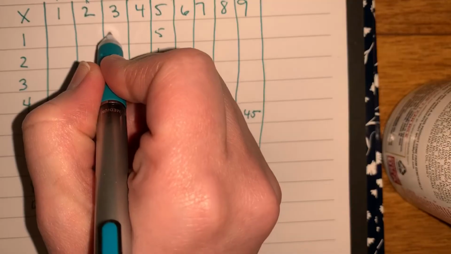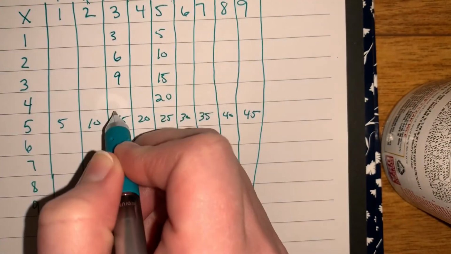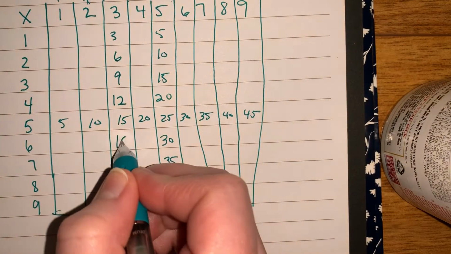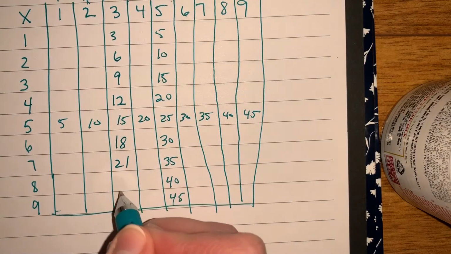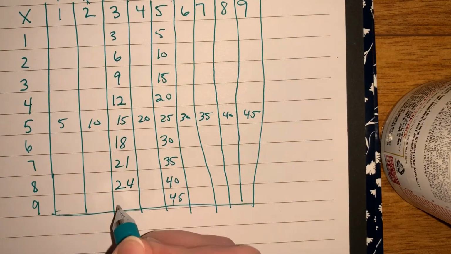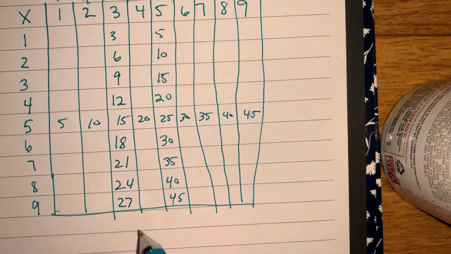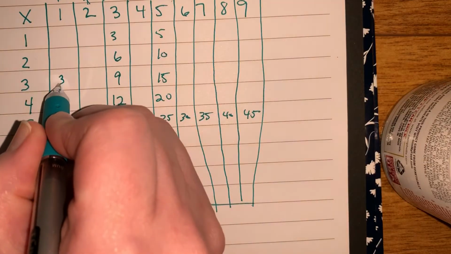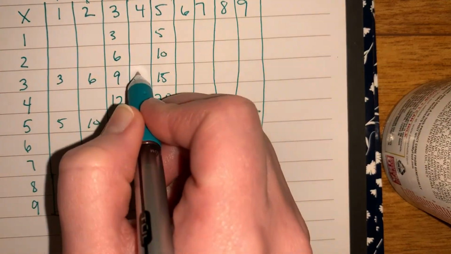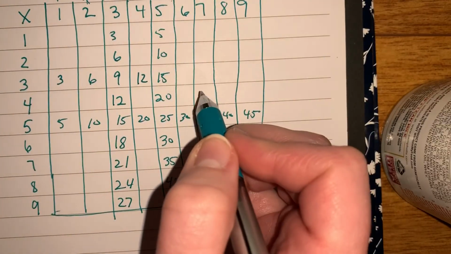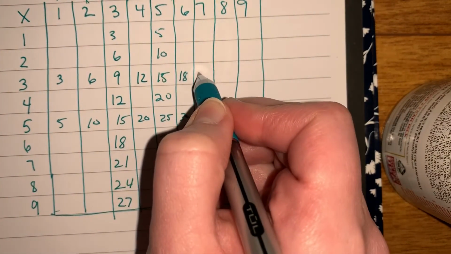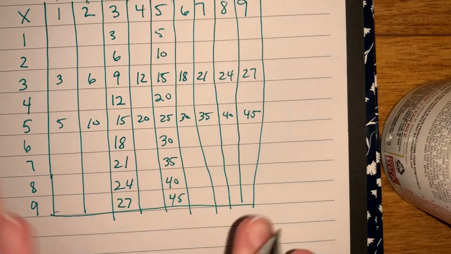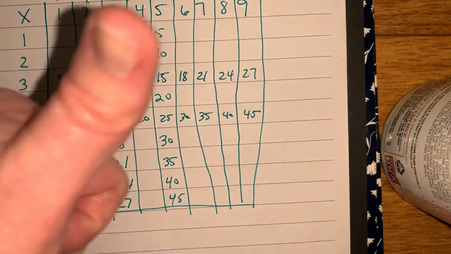So let's do 3s. We've got 3, 6, 9, 12. 15's already done. And then 3 times 6 is 18, 21, 24, and then we've got 27. So if I can do it on the up and down, I should be able to do it from the side to side by following the same thing. 3, 6, I already have 9, so then I should have 12, I already have 15. See, it gets easier the more you fill in. 18, 21, 24, 27. Okay, so I didn't fill out 1s and 2s because I feel like you guys have those.